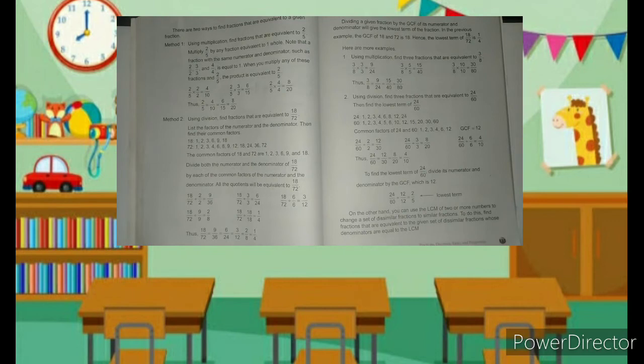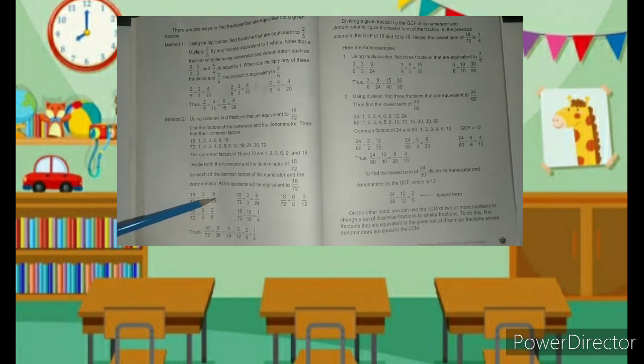Okay, so we will divide both the numerator and the denominator of 18 over 72 by each common factor of the numerator and the denominator. So all the quotients will be equivalent to 18 over 72. The common factors are 2, 3, 6, 9, and 18. First is 2: 18 divided by 2 is 9, and 72 divided by 2 is 36.